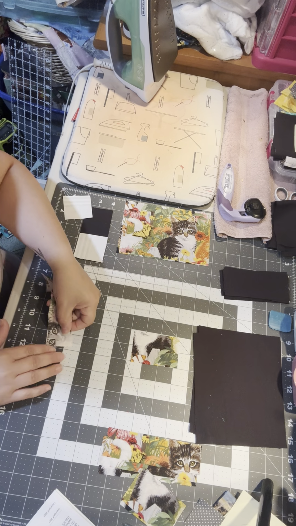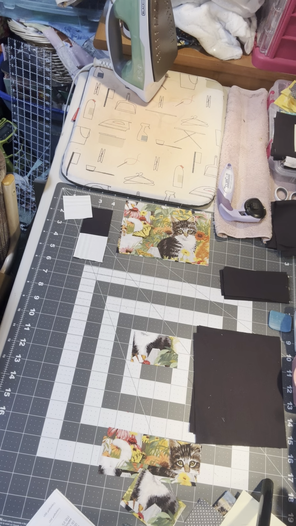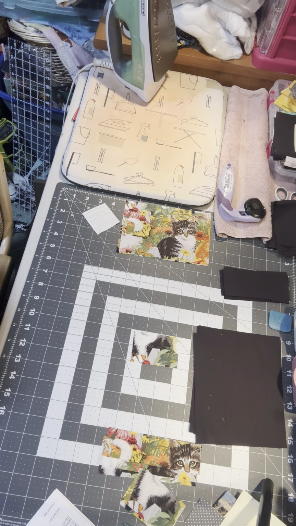One more, and then I'll do the ear part. And remember, we're going to go from corner to middle here. Or if you're looking at the white block, it's corner to corner. Okay.